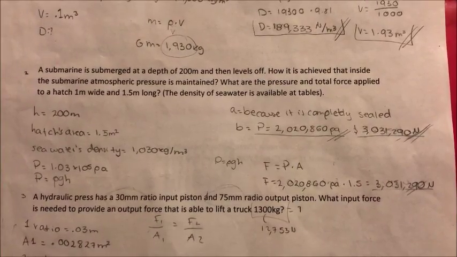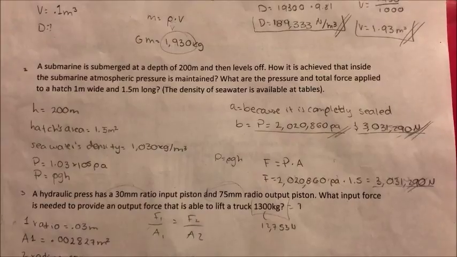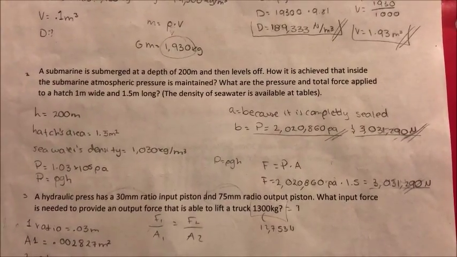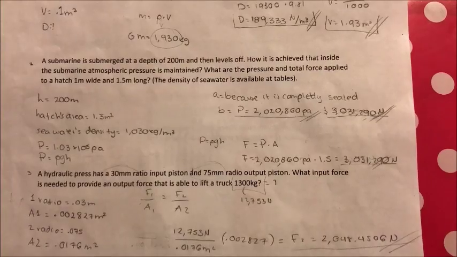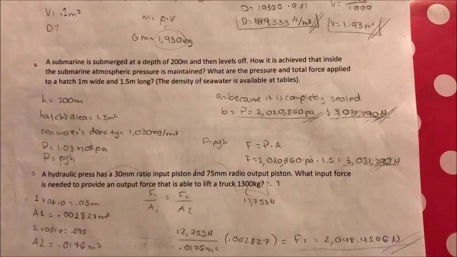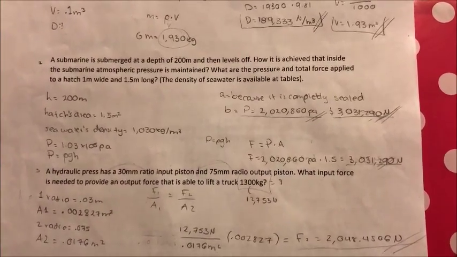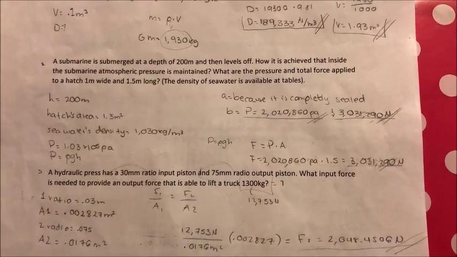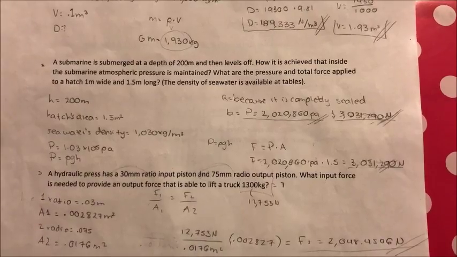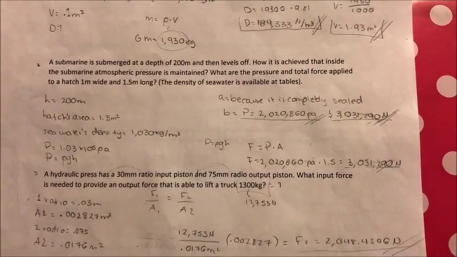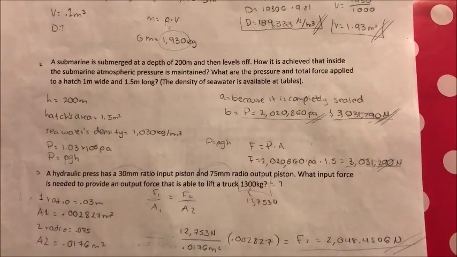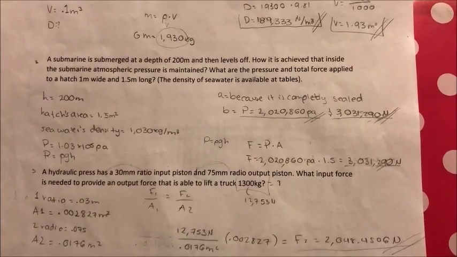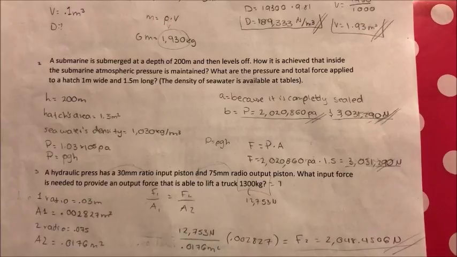The second question is, what are the pressure and total force applied to a hatch 1 meter wide and 1.5 meters long? Okay, so first, the things that we have. We have height, that is 200 meters. We have the hatch area, that is 1.5 meters square, because we multiply 1 meter times 1.5 meters long. We have also the seawater's density, that is 1,030 kilograms per cubic meter.